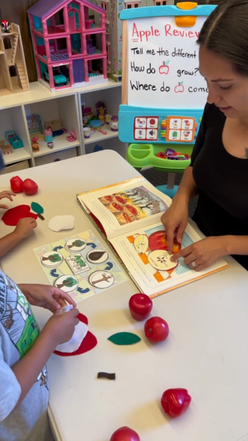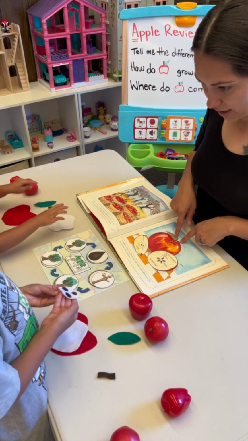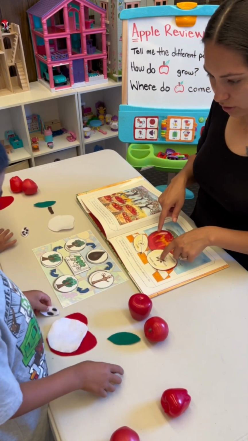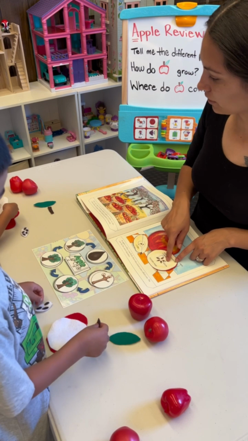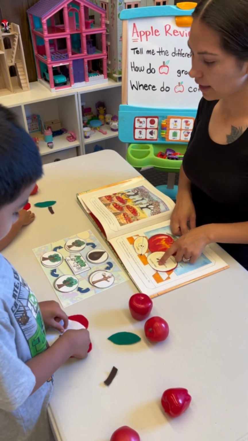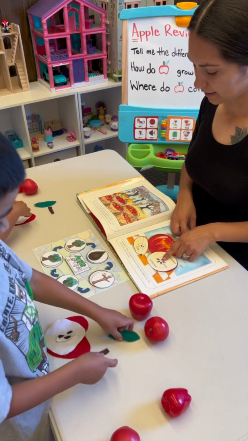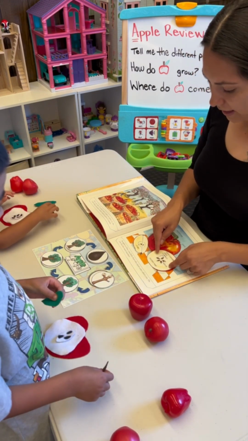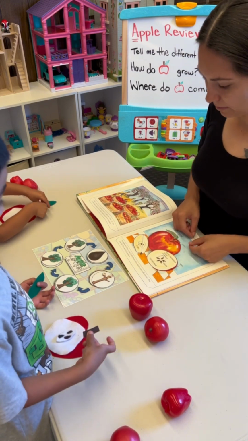You guys see that? Oh, you want to go to the middle? What's in the middle of your apple, you guys? Seeds. In the center of the apple, we find seeds. So we have our skin, the inside, and then seeds in the middle.